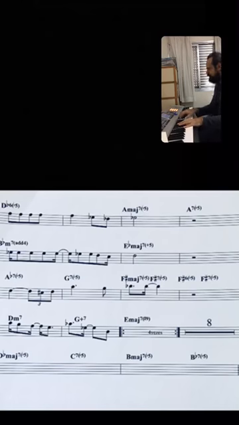Let's do a third part of the cycle, improvising on this different F. Major 7, F7, F6, and I think we're going to have the 5th here. The 6th returns to the 7th, okay.